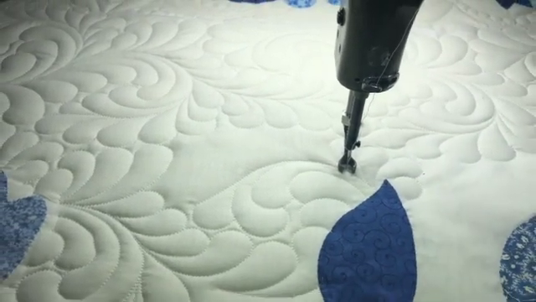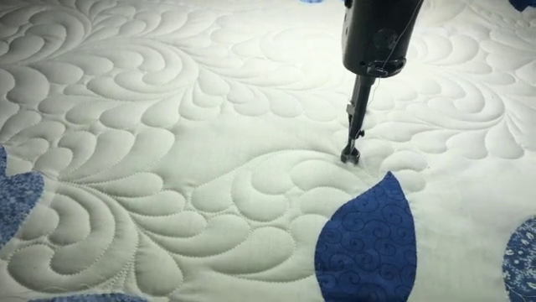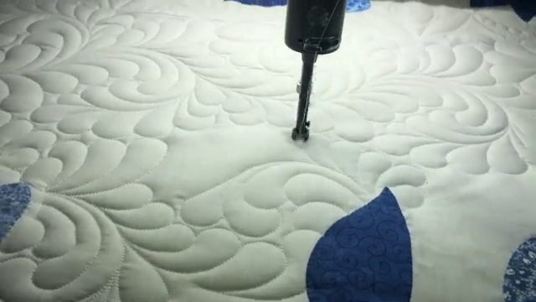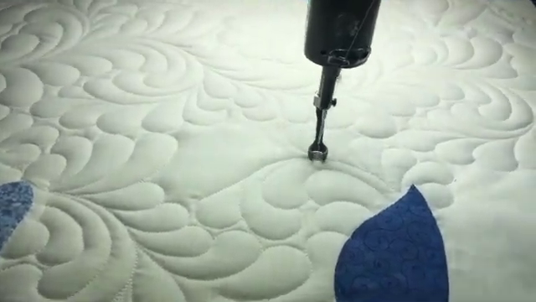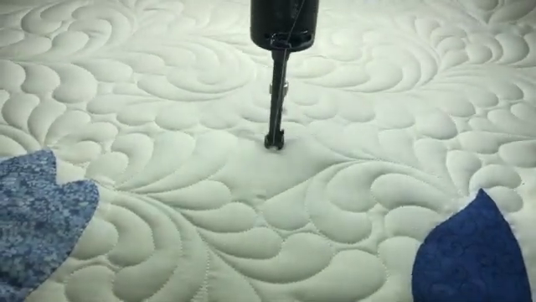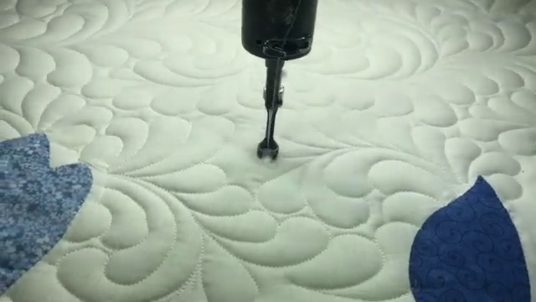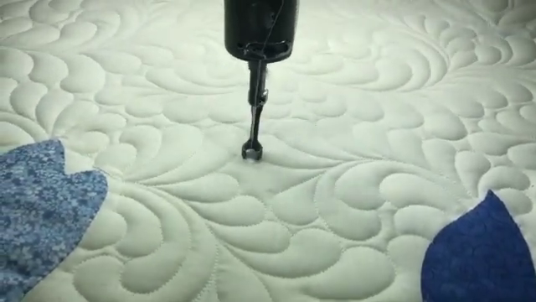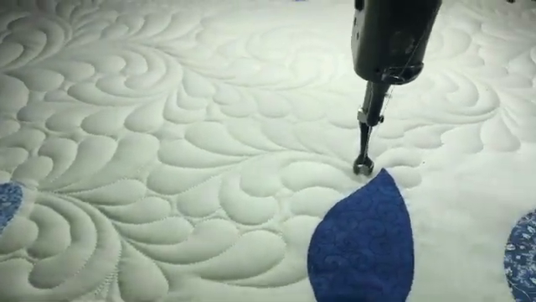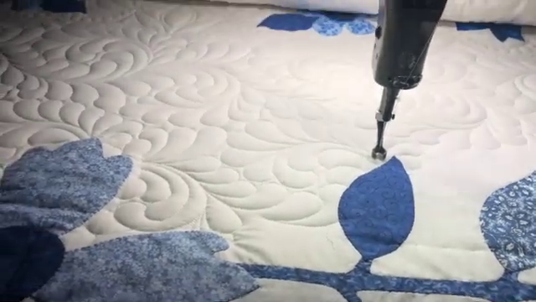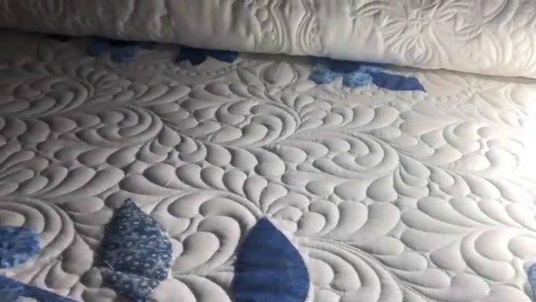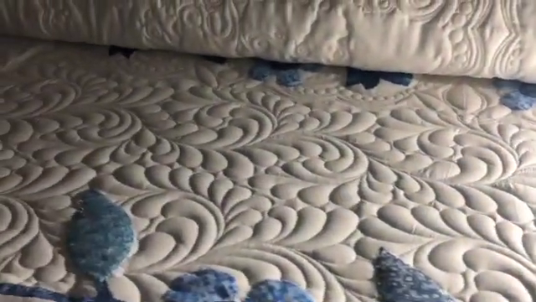Hi, it's Norma from Norma's Quilt Studio, and I'm working on feathers tonight. So I'm going to show you a little bit of how the machine is moving around making the feathers. This is a computerized digital program doing an all-over feathers right now on this Blue Applique Quilt. I can't wait to show you this quilt. I've done a lot of special features on it. I'm going to stop it right there because I stop and go around the applique, but I wanted you to see how pretty the feathers are, and so I'm kind of moving around the quilt to show you.